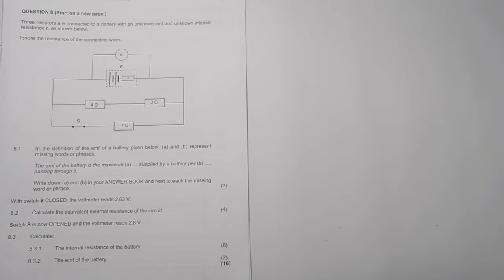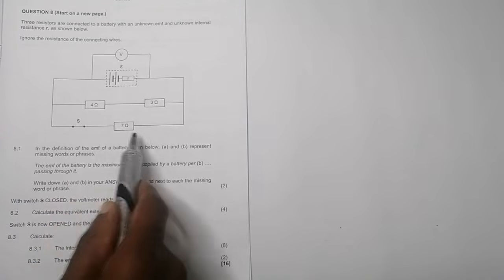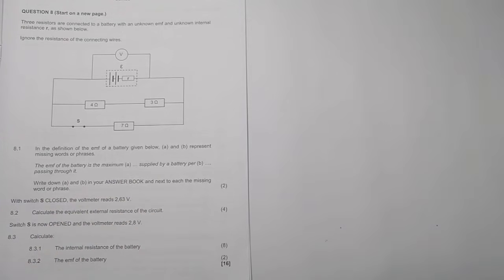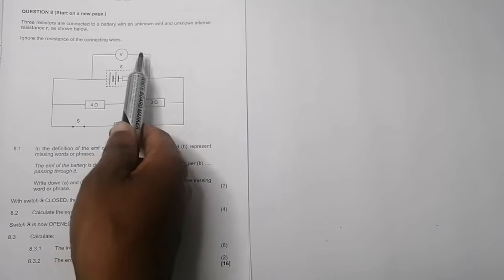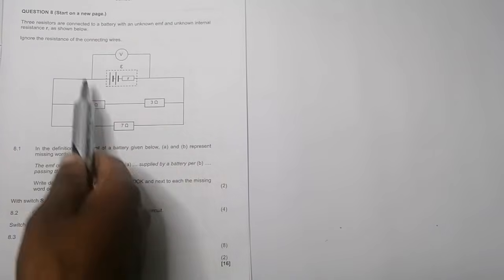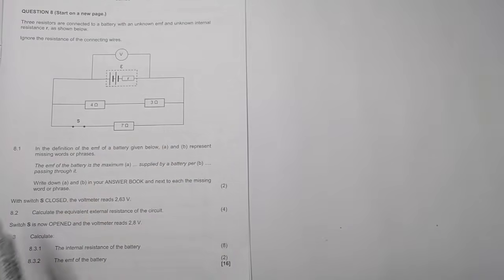They say with switch S closed, so when we close switch S, what's going to happen? It means that there will be current flowing through the 7 ohm resistor here. They say the voltmeter reads 2.63. Please note that the voltage reading here would be the external voltage of the entire circuit.